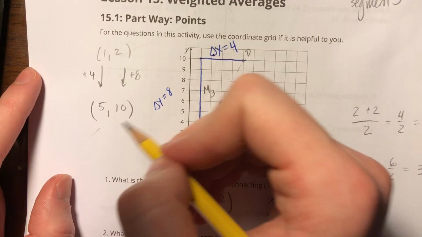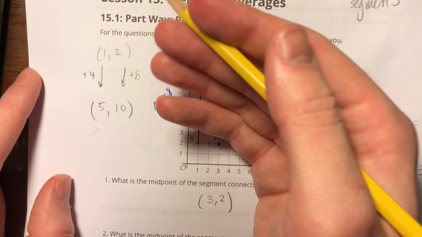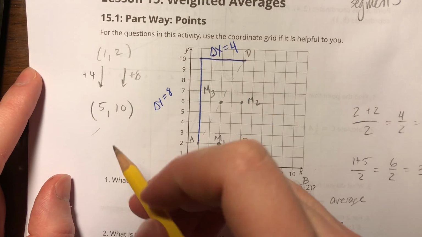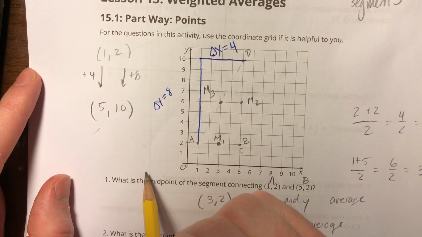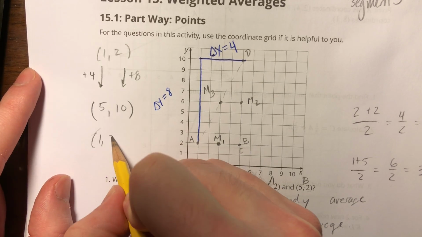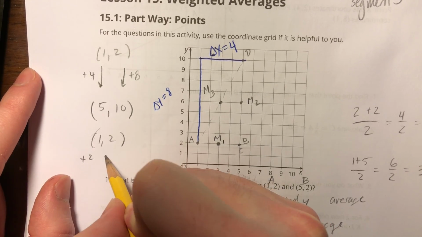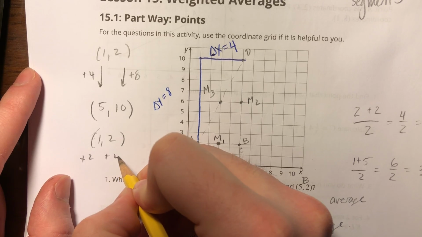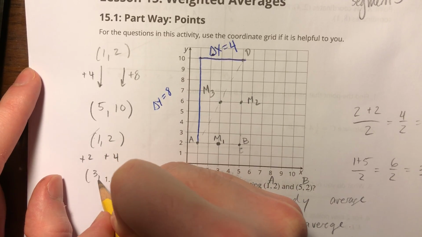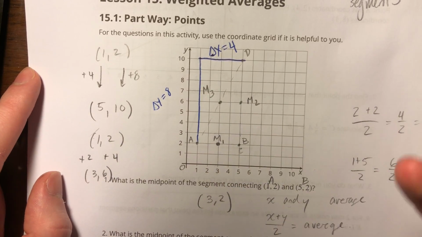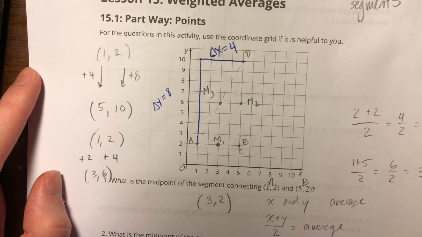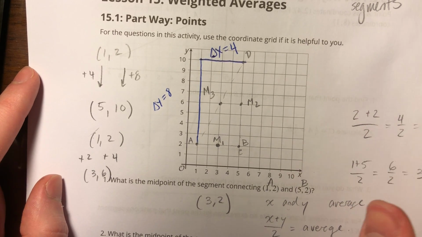Well, that's if we're going all the way. If I want to go half that distance, it makes logical sense that we would cut these values in half. So starting at 1 comma 2, I'm just going to add 2 to the x, and to my y I'm going to add 4, and that'll bring us to 3 comma 6. So there really are several different ways that you can look at finding the midpoint on a coordinate plane.